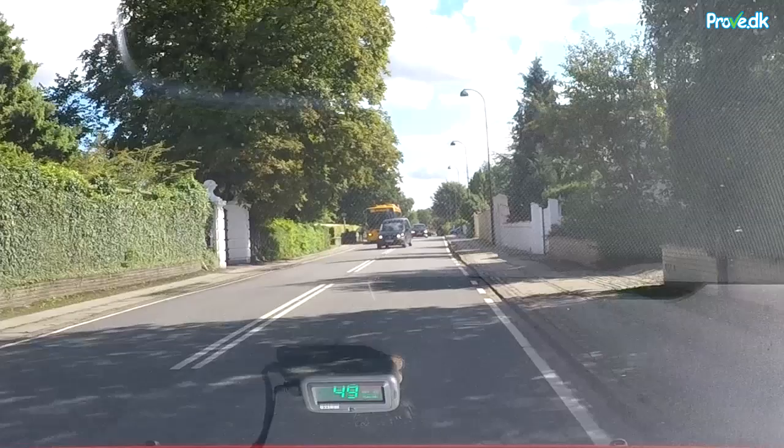The obstacle is not in your lane, and you don't have to stop here. However, the oncoming vehicle has already started to drive around the obstacle, so you have to stop and let it pass first.